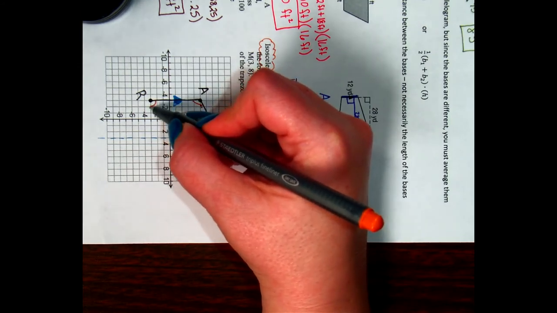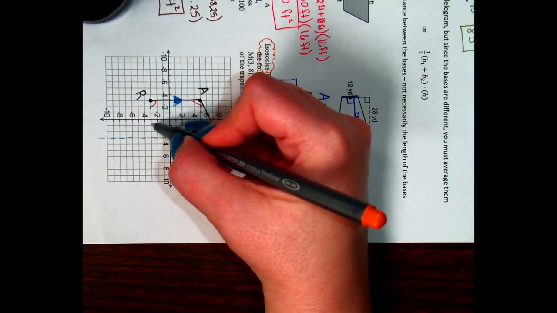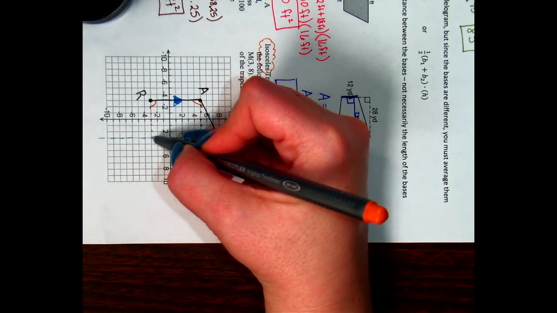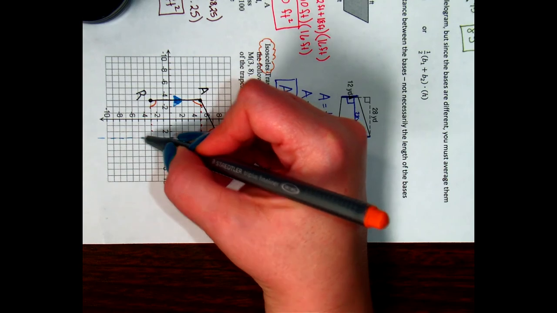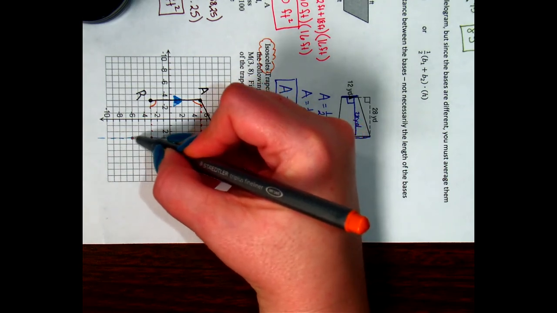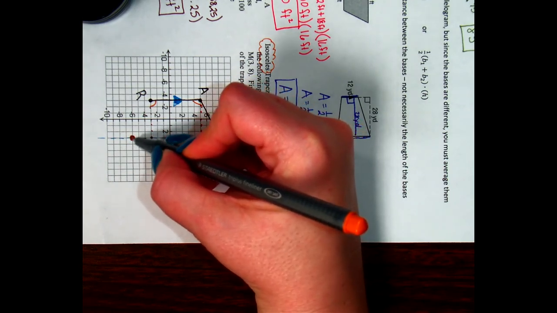1, 2, 3, 4, 5, 6, which gets me to the line. That's good because I'm supposed to be on that line. And then out 3. 1, 2, 3. That is where S is going to have to be.